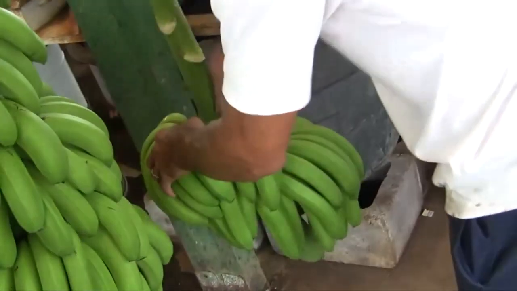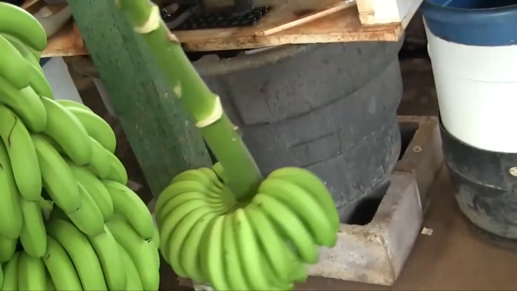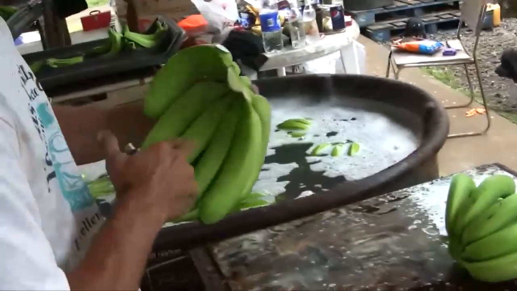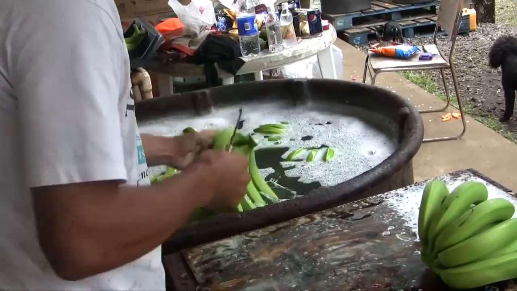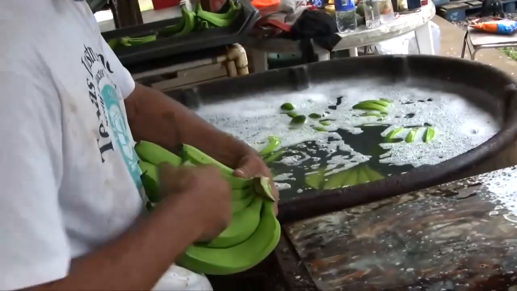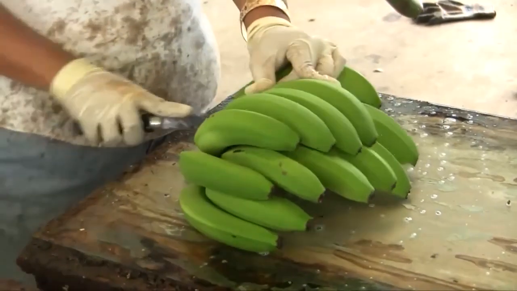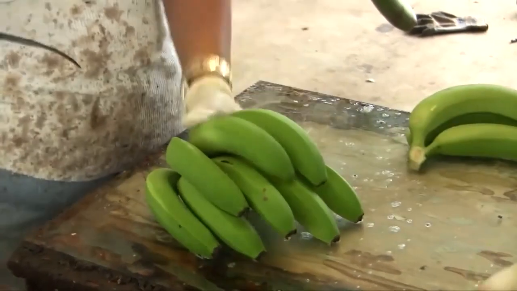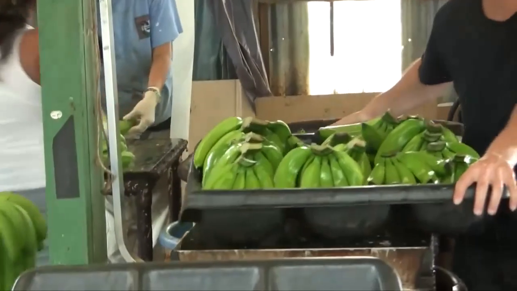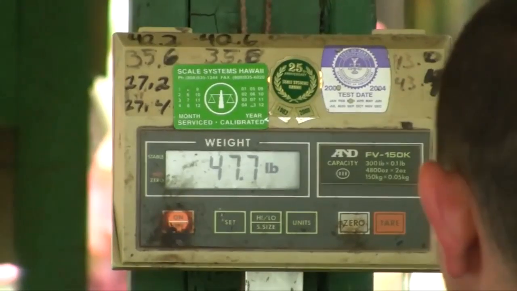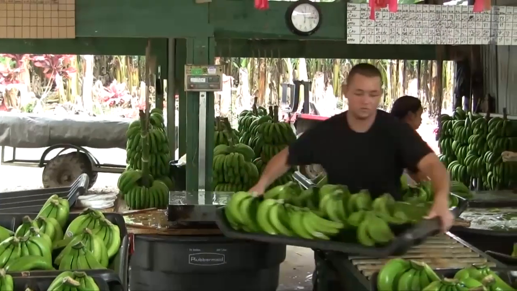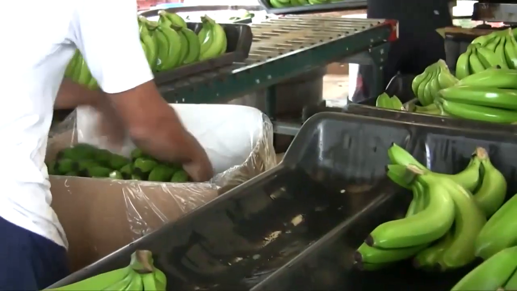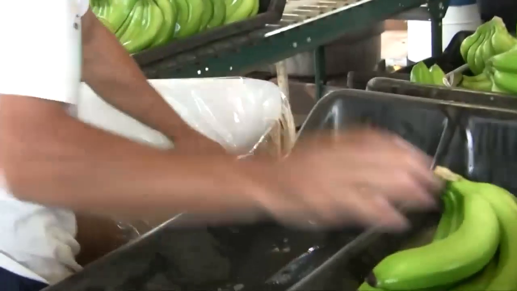Bunches are de-handed, and the hands are cut into clusters of 4 to 8 fingers. Fruit that does not meet the size or cosmetic standards of a Hawaii Grade A banana is removed at this time. Square, clean cuts are necessary to prevent post-harvest fungus disease. The fruit is weighed on a tray and placed on a conveyor to drain as it moves toward the box area. Each weighed tray fills a 40-pound box and is palletized for shipment to a wholesaler.